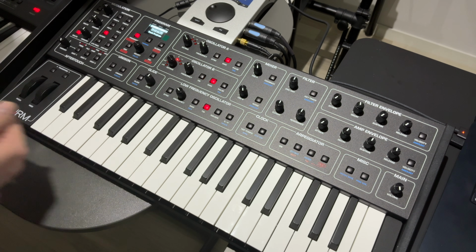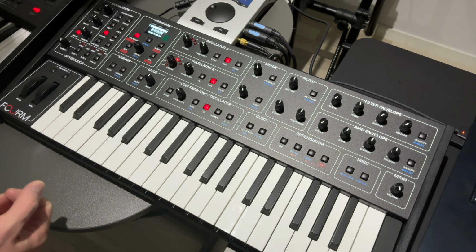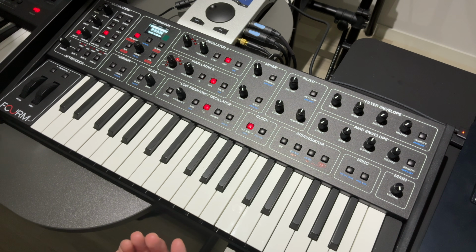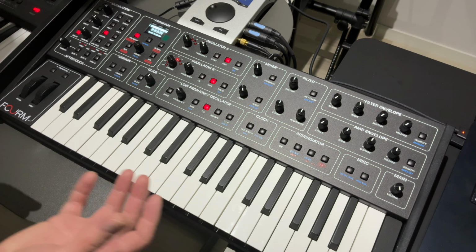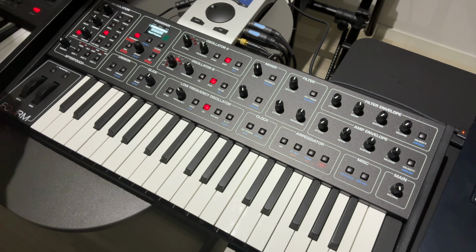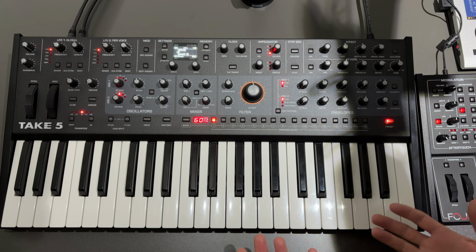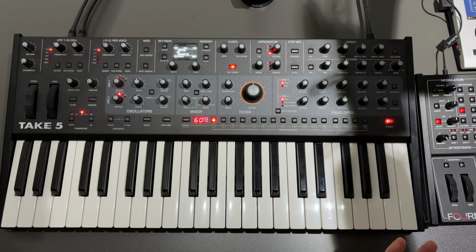To me, there are really no surprises here. Here, it seems like the analog nature of the Fourm really makes the sound. You can feel how the LFO is behaving very sharp in modulating. The Take 5, on the other hand, with its hybrid technology, seems to get a softer result on the LFO modulating the filter cutoff.